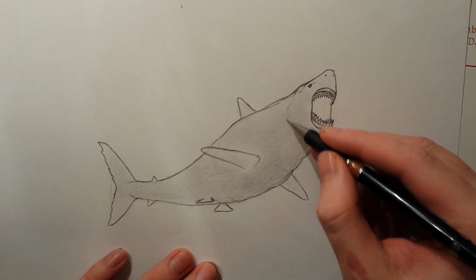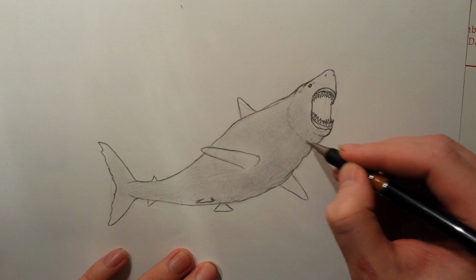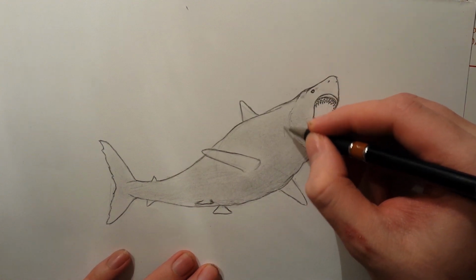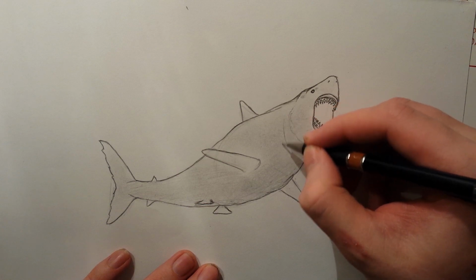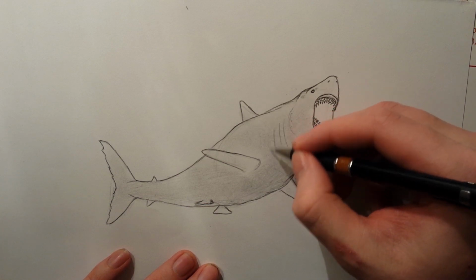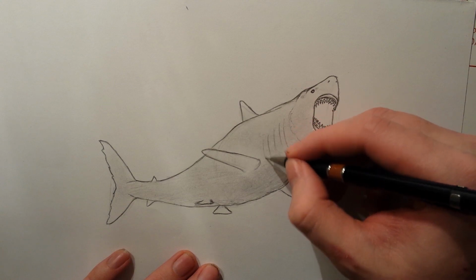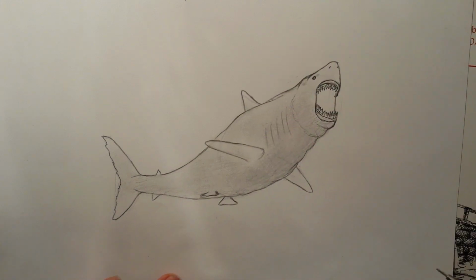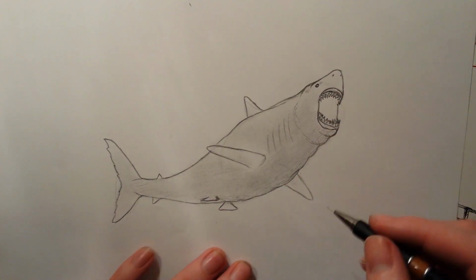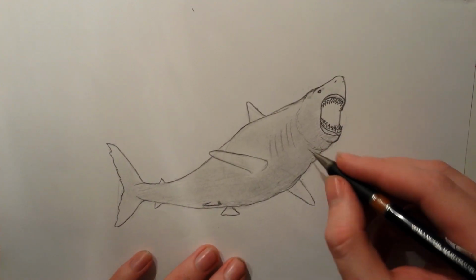So this is probably his head, and just behind his head will be a couple of gills. So I'm just going to draw that in like this. I'm not really paying attention to the way that they look right now.